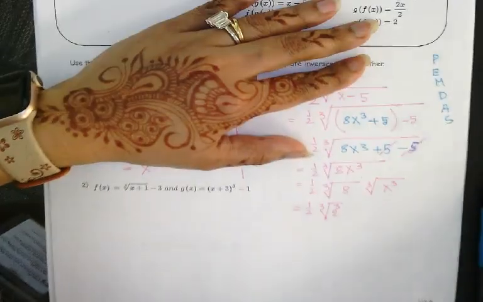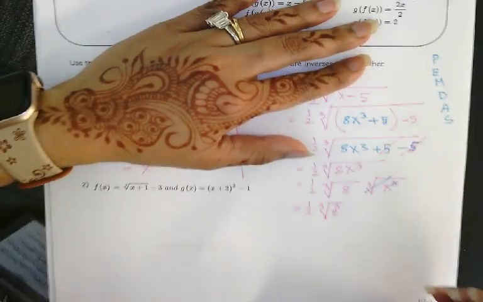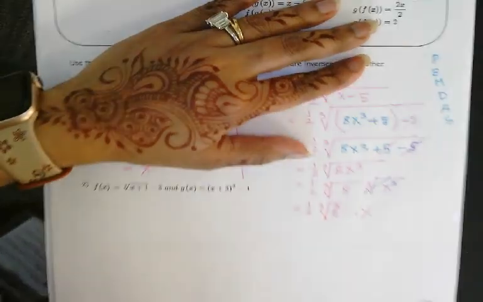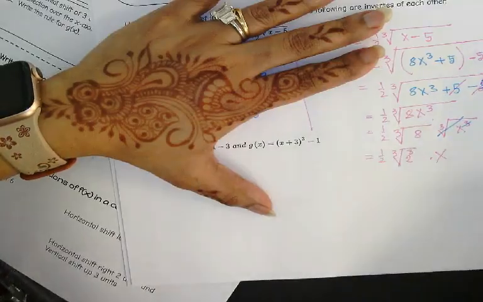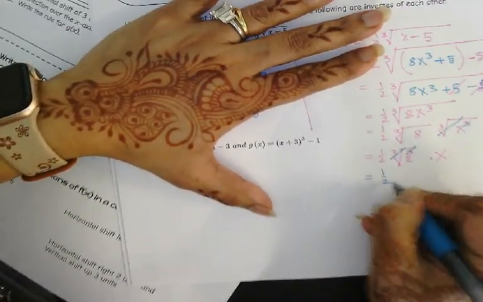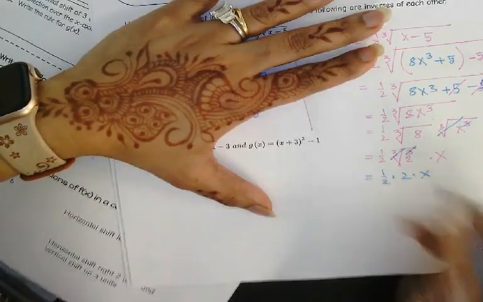And this one, the cube and cube root are going to cancel each other. It's going to become x. So I have 1/2 times 2 times x.